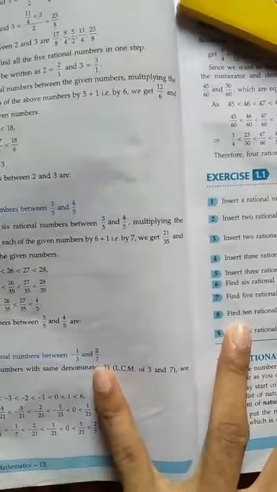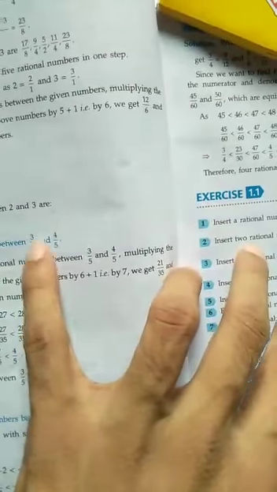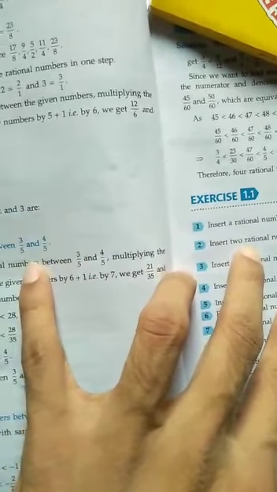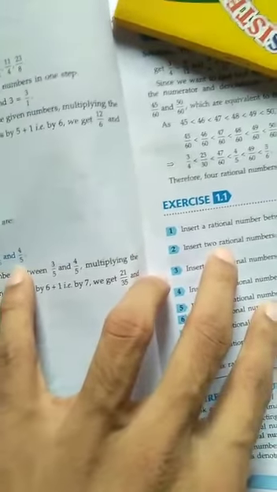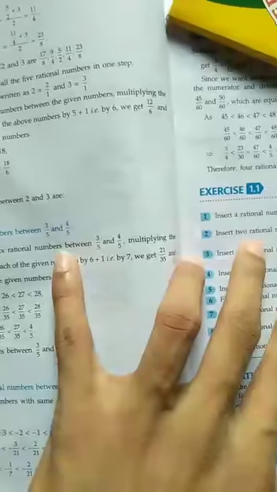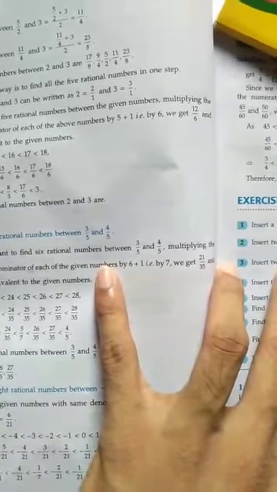At first we need to take the LCM of the denominators. Here the numbers are 3/5 and 4/5, so the denominators are 5 and 5, and the LCM is also 5. So the denominator of each rational number is equal to the LCM, isn't it?